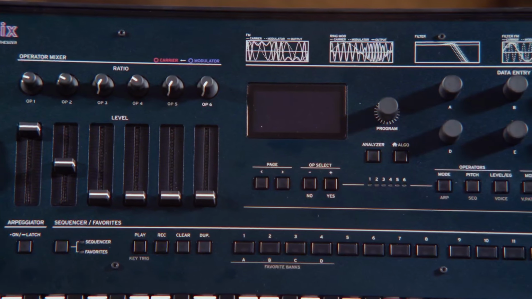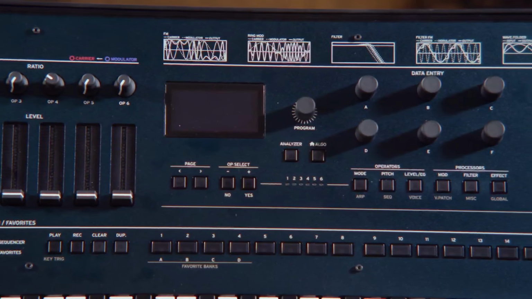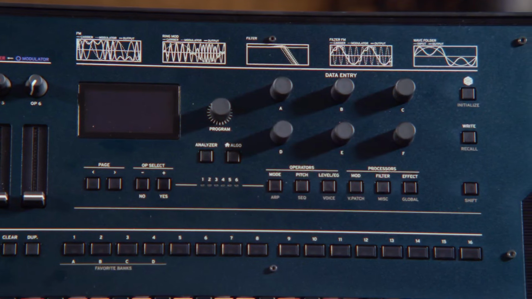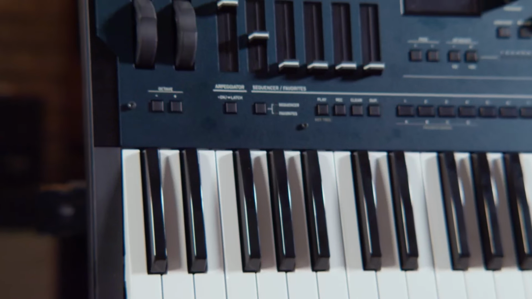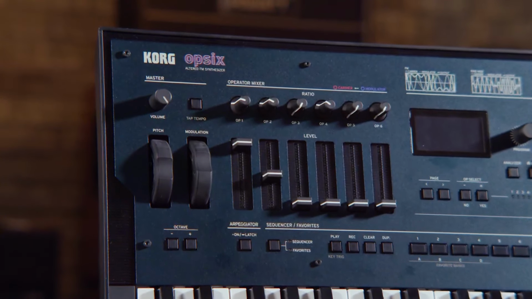It also color codes which operators are what we call the carrier, as in carrying the audio signal, and which operators are the modulator. And of course, you have lots of algorithms you could choose from. The algorithms change up the routing of having certain operators modulate certain carriers and vice versa.